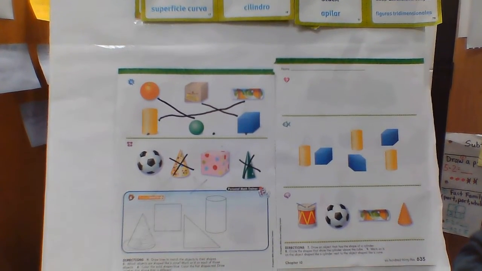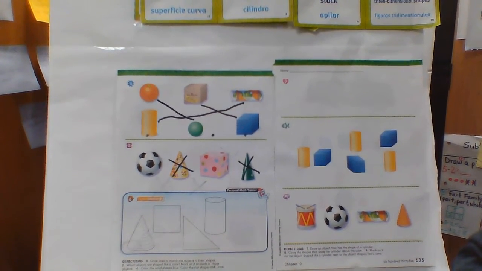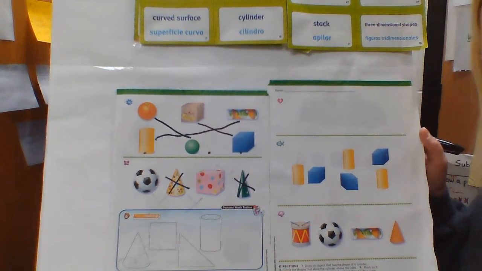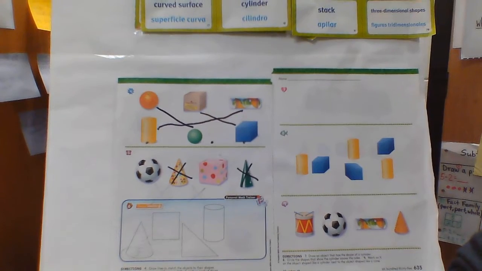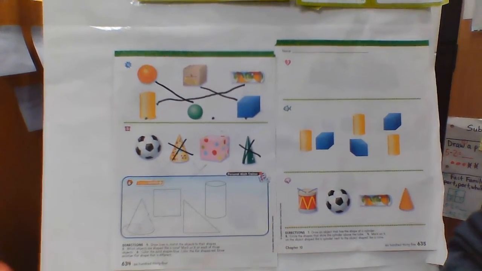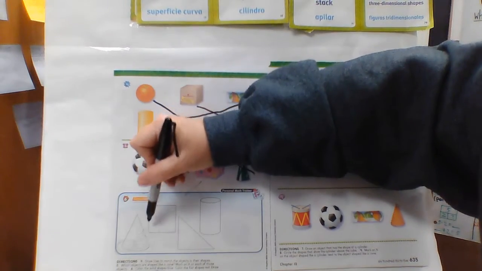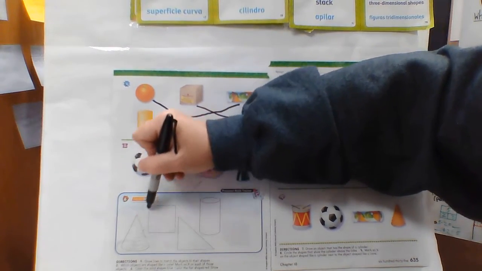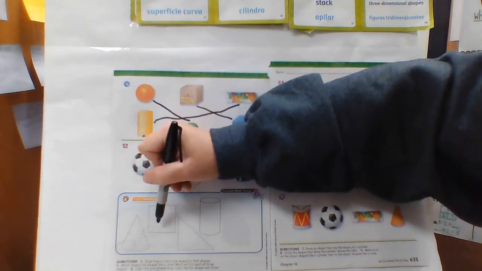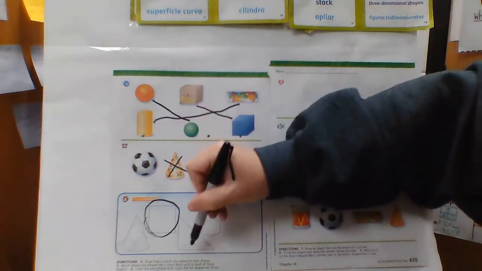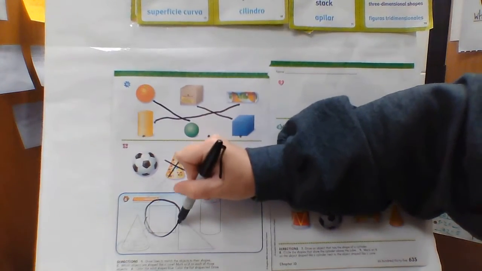Color the flat shapes red. Draw another flat shape that is different. All right, so I don't have blue and red, so what I'm going to do is I'm going to circle the shapes that are flat, okay? So let's see. So this square is actually flat. I don't see any shadows. It doesn't look 3D. This is flat, so I'm going to circle it, okay? That's a flat shape. This triangle is a flat shape, okay?